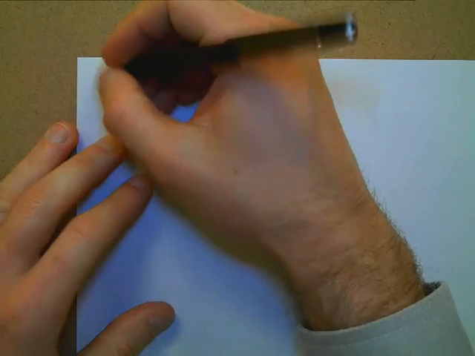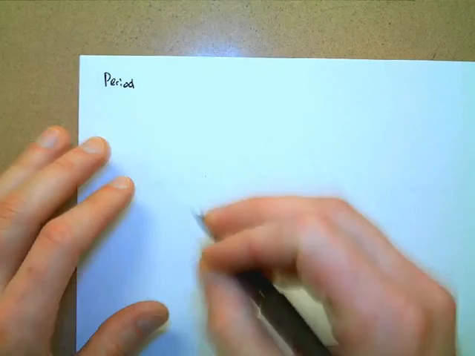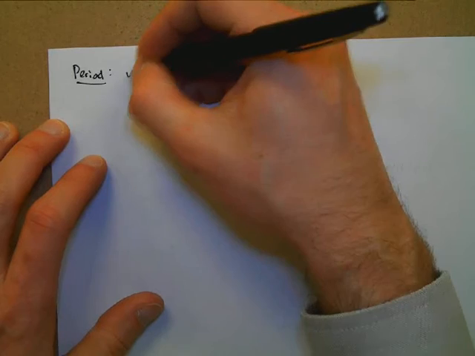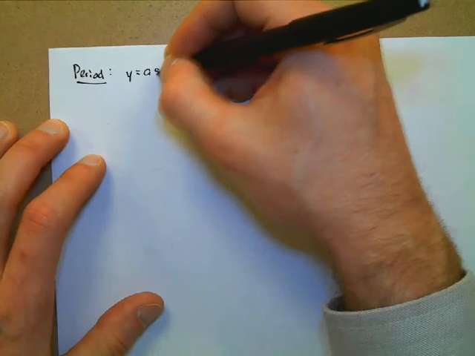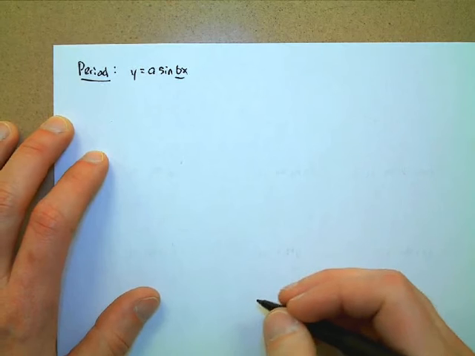Okay, so it's going to be the b here that's in charge of that, where I put that coefficient. And again, it's sine of the quantity bx, or cosine of the quantity bx there. The b and the x are both inside the sine or cosine.